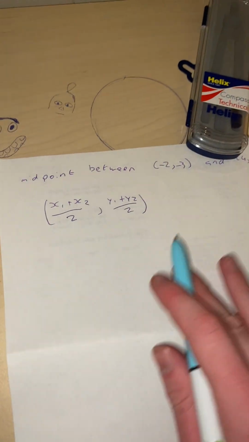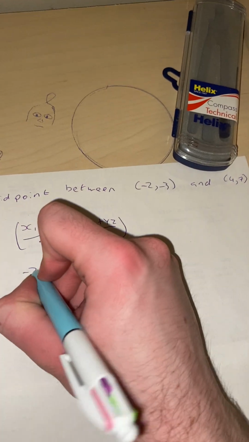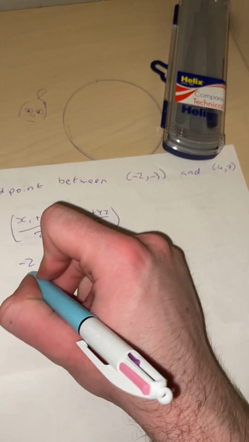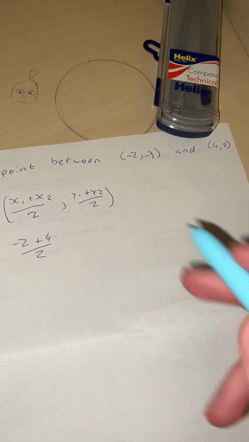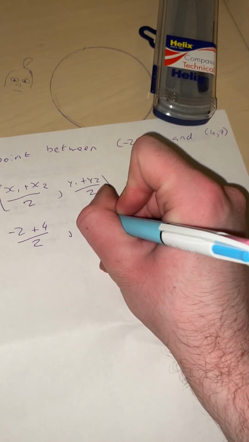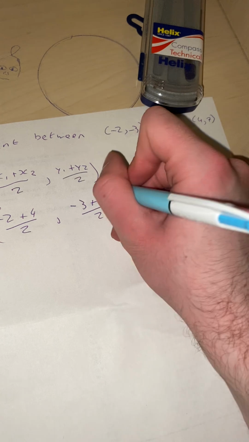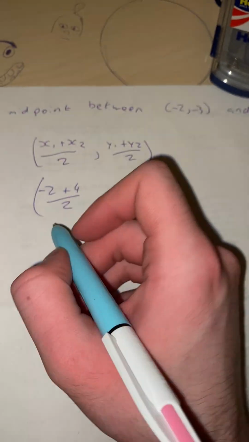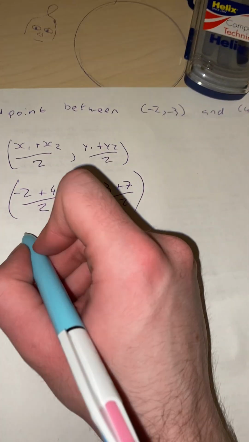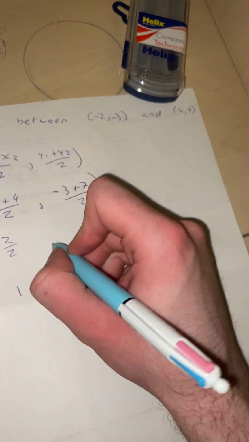So sub into our formula. We take our first x coordinate and our second x coordinate, and we put over 2: -2 plus 4 over 2. And we take our first y coordinate and our second y coordinate. That gives me -3 plus 7 over 2. We can type that into our calculator. I'm just going to do it out here, just out of laziness. So -2 plus 4 is 2 over 2, which is 1.